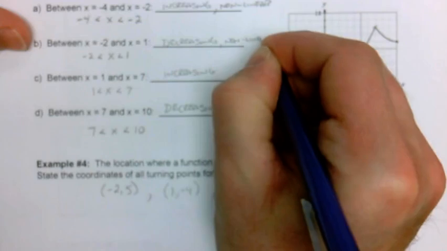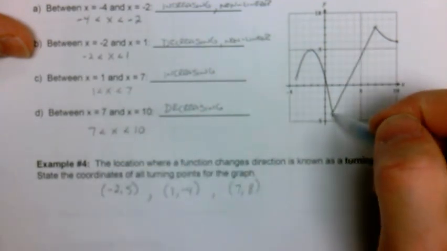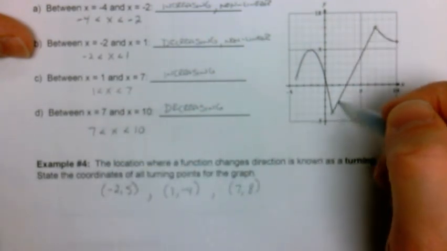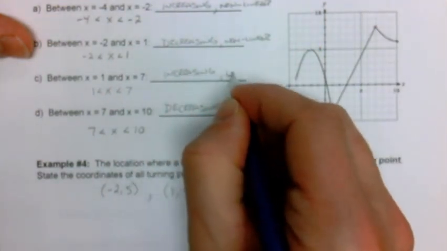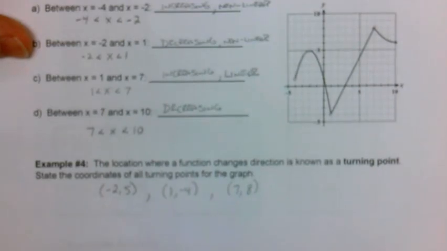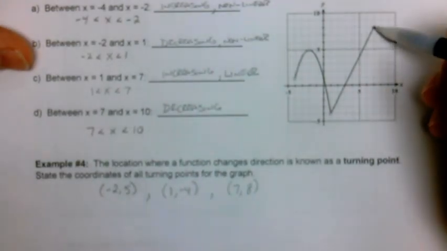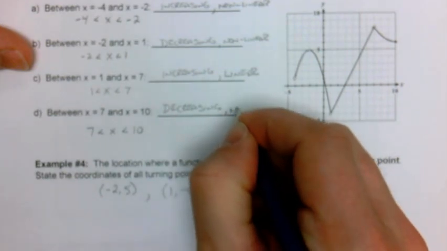The function is curved between x is -2 and x is 1. Between x is 1 and x is 7, the function is increasing. And notice it's increasing at a constant rate. It's a nice straight line. This is increasing and linear between x is 1 and x is 7. And then between x is 7 and x is 10, it's decreasing, but it's curved. It's not decreasing at a constant rate. This isn't a straight line. So this is decreasing and nonlinear.